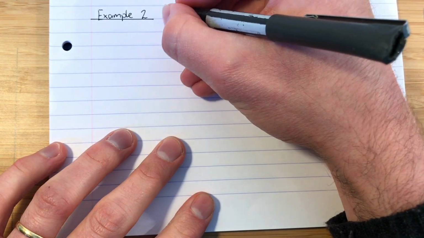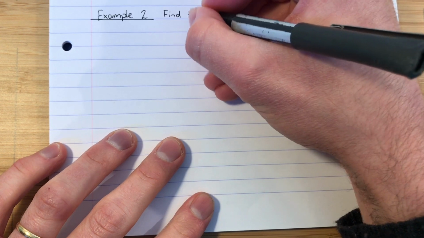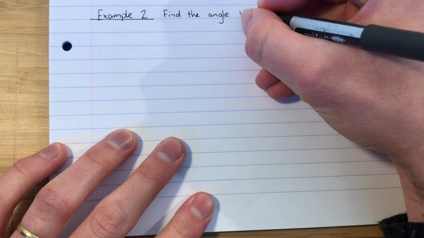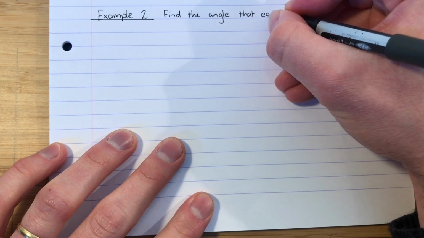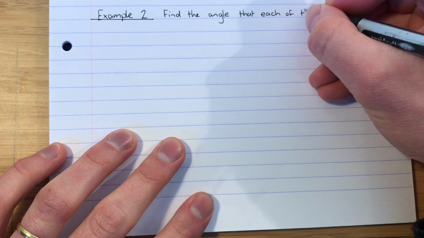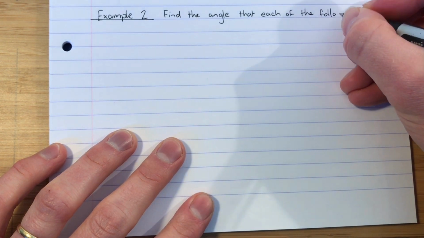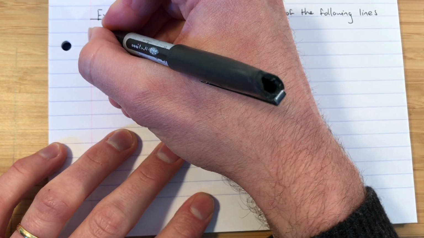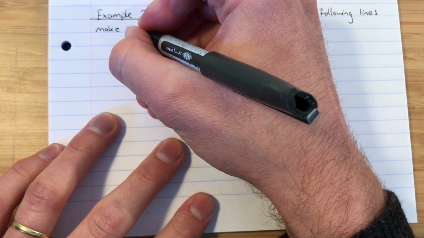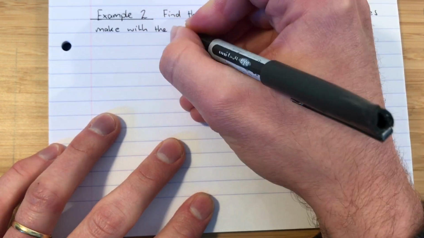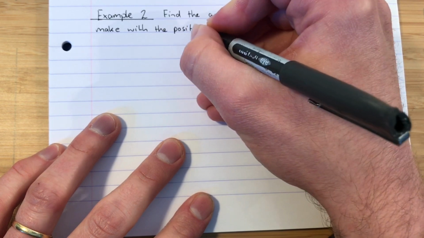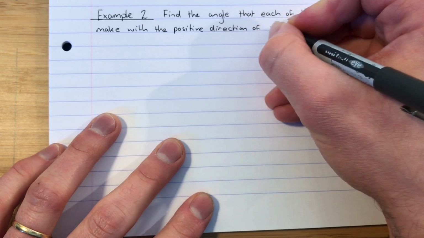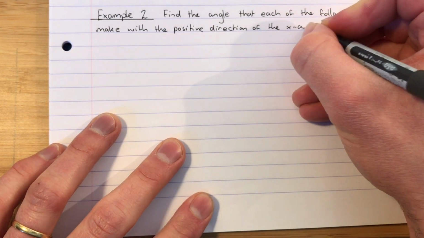This example is going to say, find the angle that each of the following lines make with the positive direction of the x-axis.